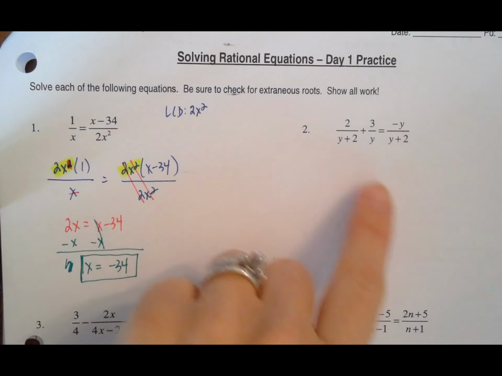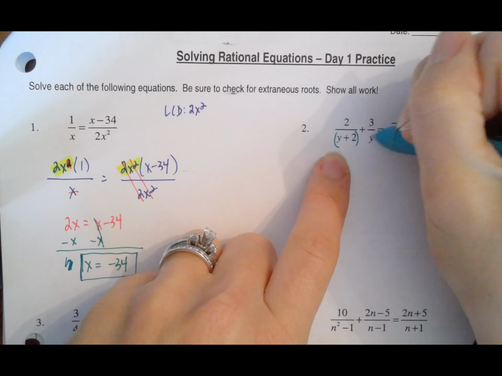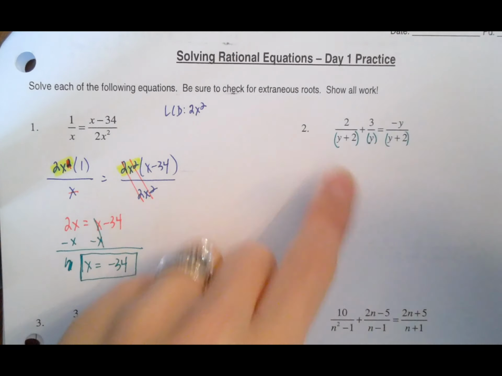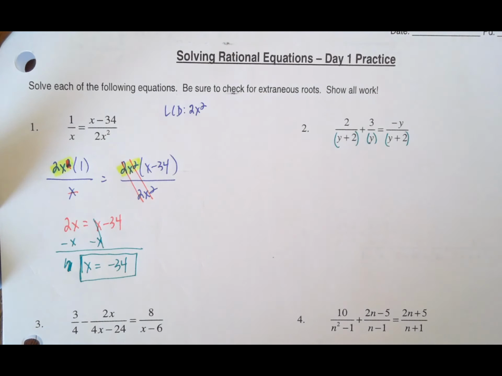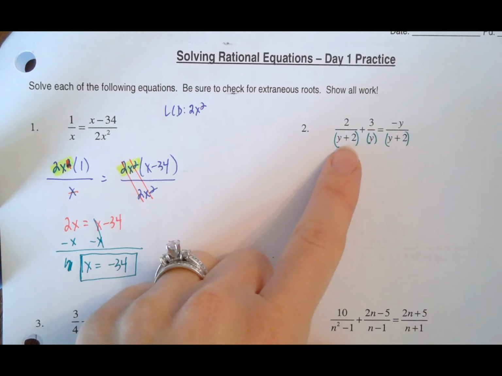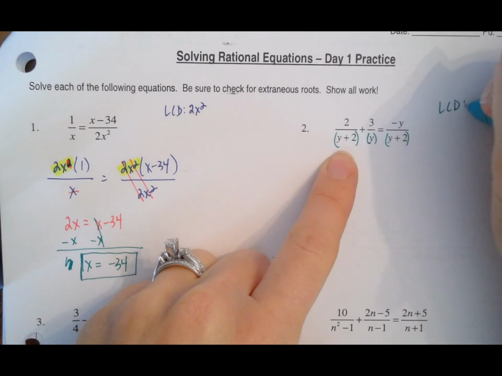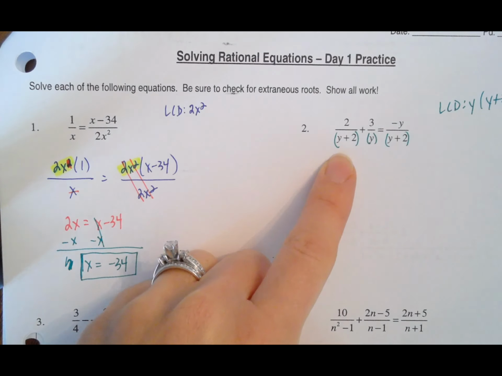So number 2, again, you have to keep in mind that y plus 2 and y are two totally different things. So even though they have a y in common, because it looks like they do, they could technically be two totally different variables. So we need a y and a y plus 2 to get everything to cancel out.